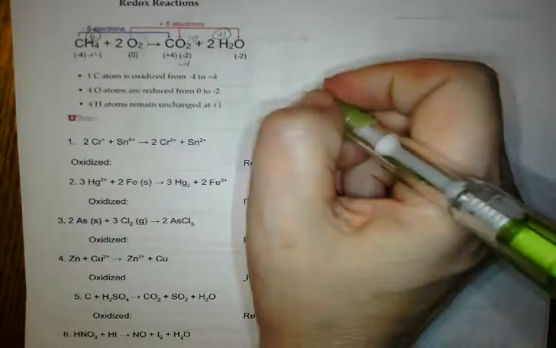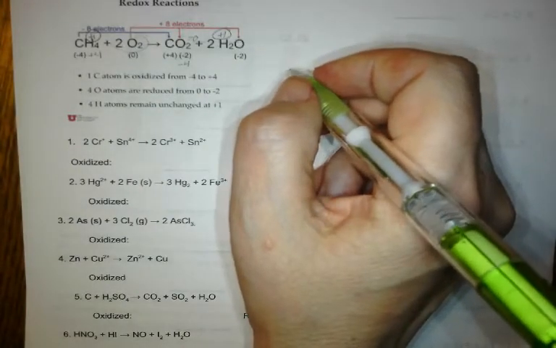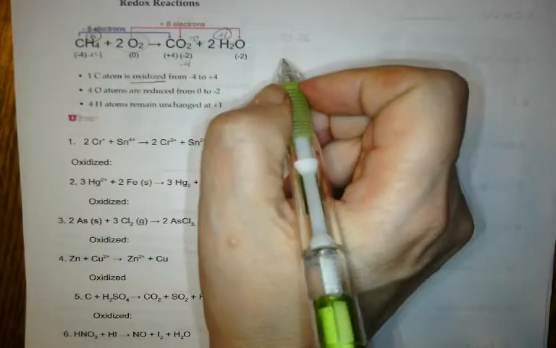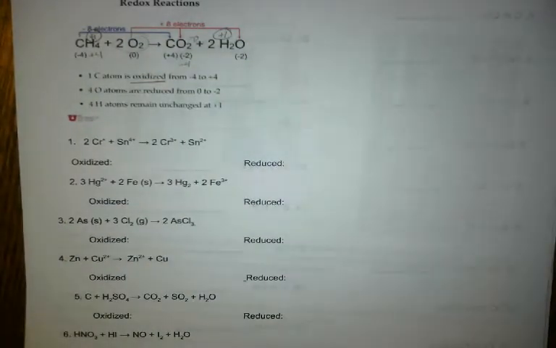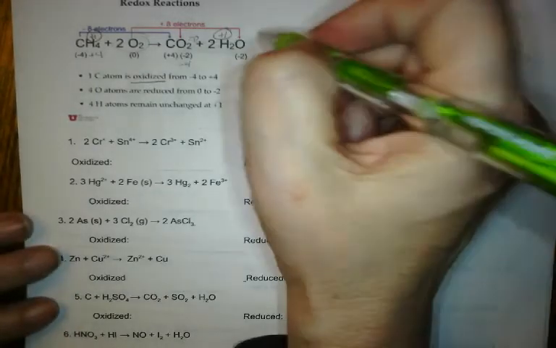One carbon is a -4 here, and one carbon is a +4 here. This number went up, right? If my number goes up, it's being oxidized. Okay, oxidize is loss of electrons. I know that sounds tricky, but when I lose electrons, my number becomes more positive, right?